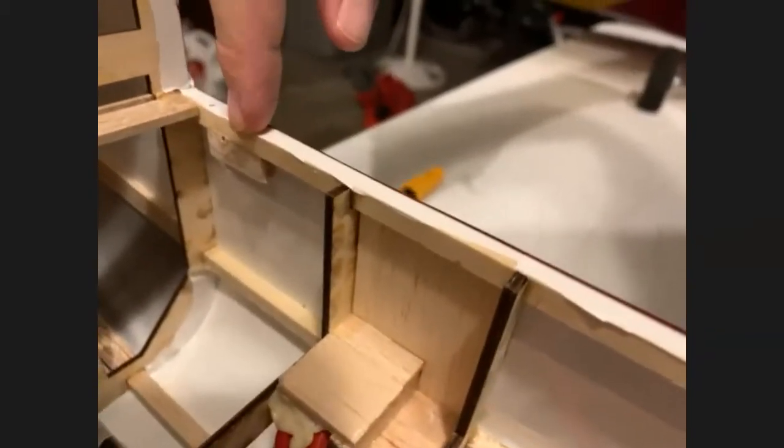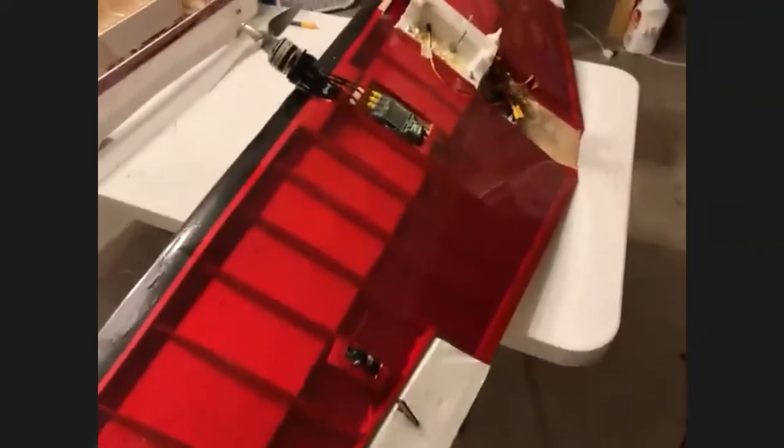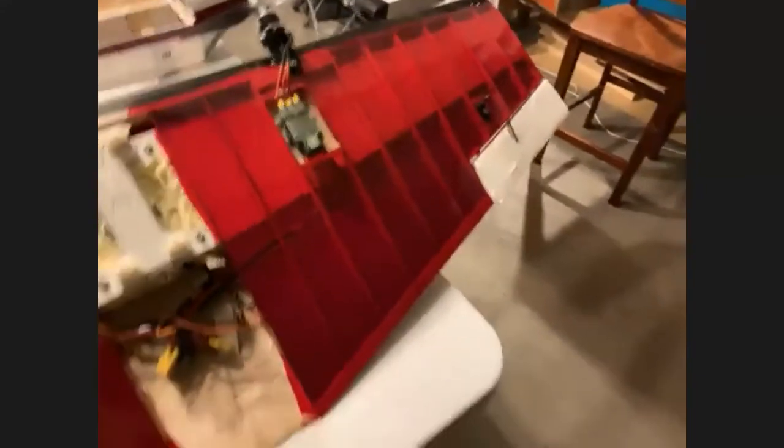A little extra wood there to support it all. That's what we're talking about overall, how you actually build these things. Because as you see, when it's fully done, it's a couple hundred pieces really. So I guess here we'll start on the fuselage.